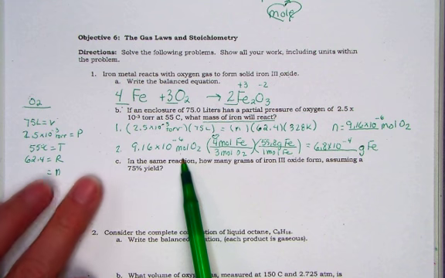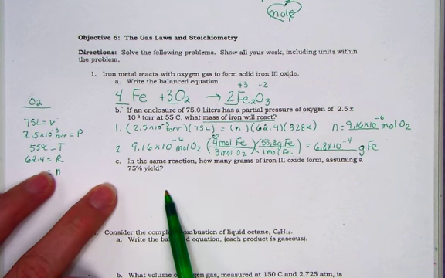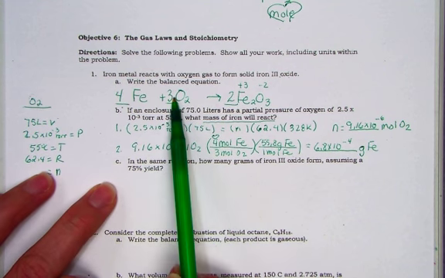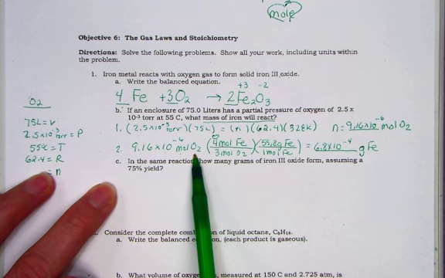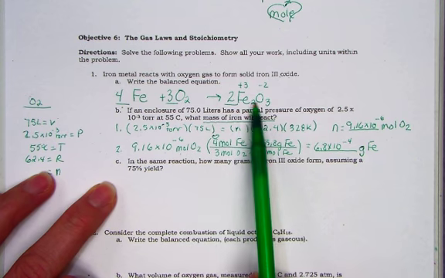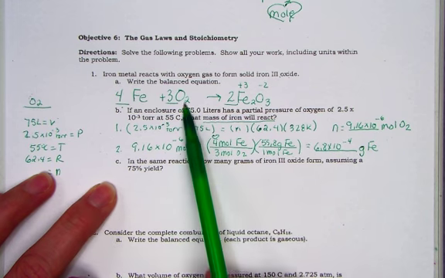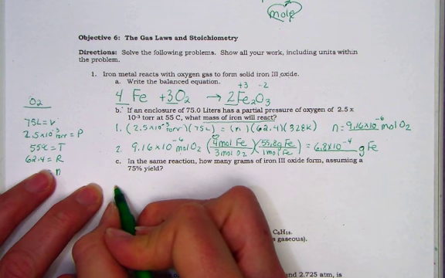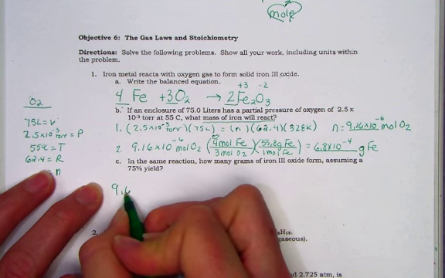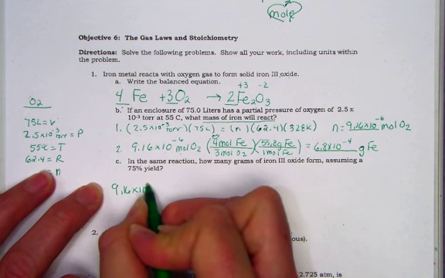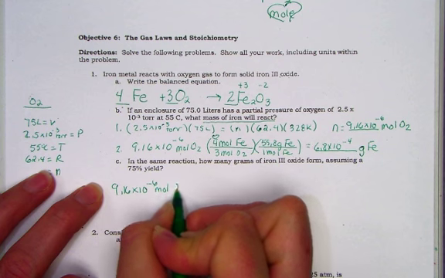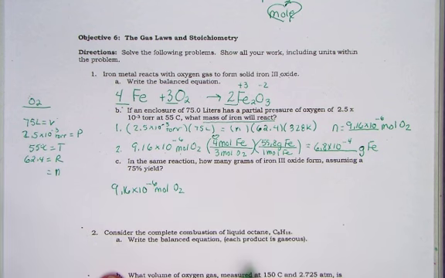We actually used the same starting place for the letter C. If we know the number of moles of oxygen from the PV equals nRT problem, we can also use that value to get over to the product side. The iron oxide can be determined from the number of moles of oxygen. So begin that same journey, 9.16 times 10 to the negative sixth moles of oxygen, the value of n from the PV equals nRT problem.